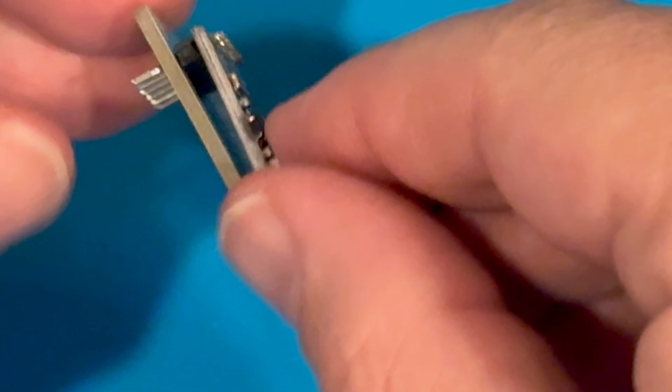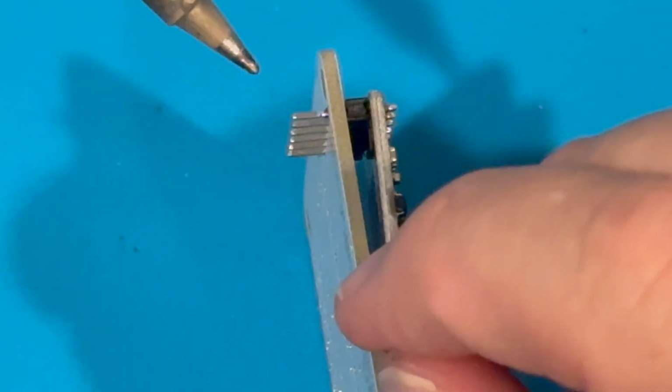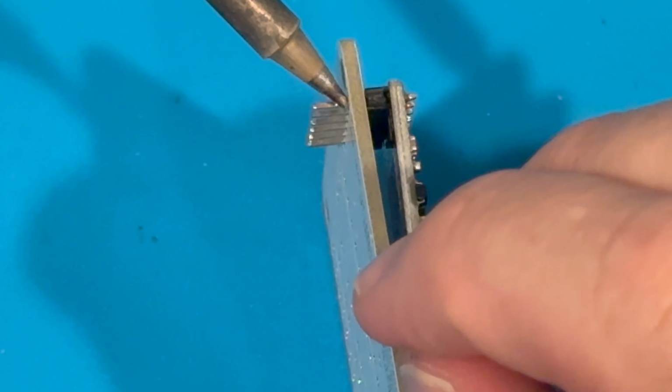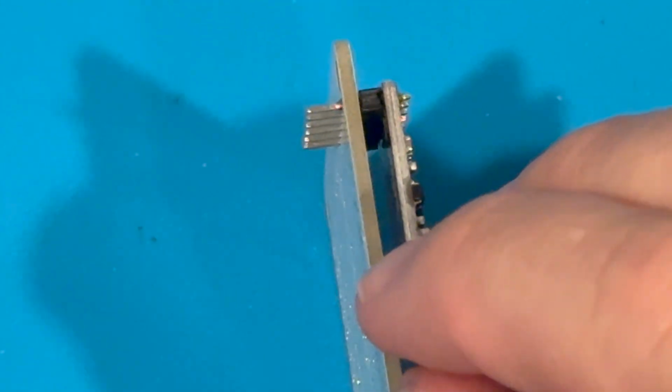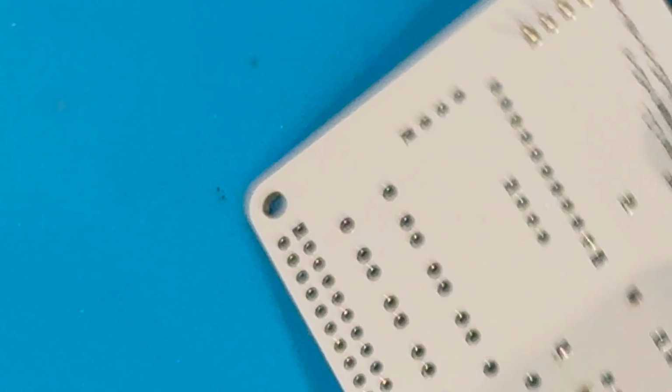Okay, and I am going to, let's see, all right, let's straighten this up a little bit. Oh, I'm bumping my camera. There we go, good.